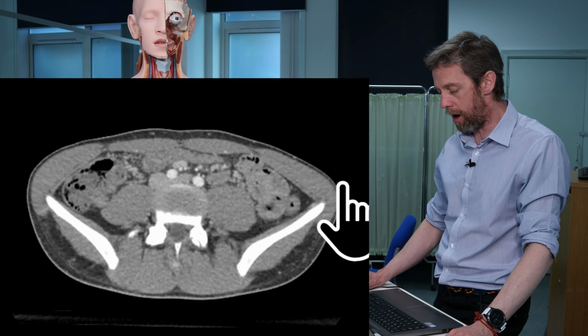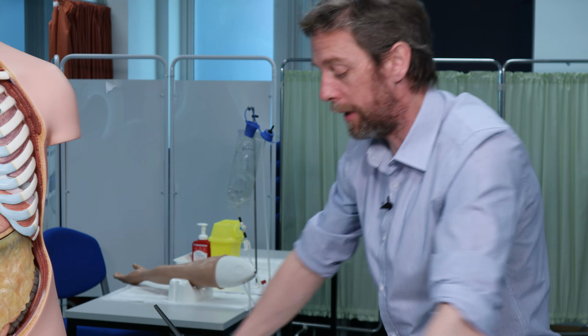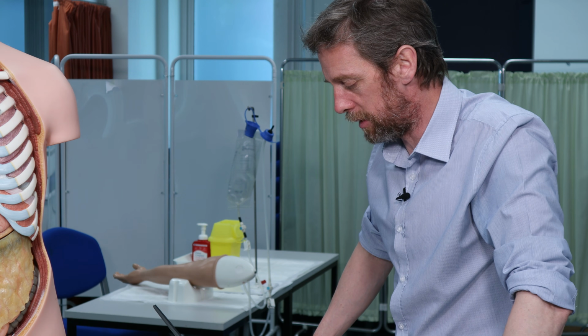This scrollable image stack is in the public domain. It's on Wikimedia Commons. I'll put a link below so you can do this. You can scroll through these same images, see if you can recognize these structures, okay? Of course, if you're watching this a long time in the future, that link might have died. Not much I can do about that. But very cool that this has been made available.